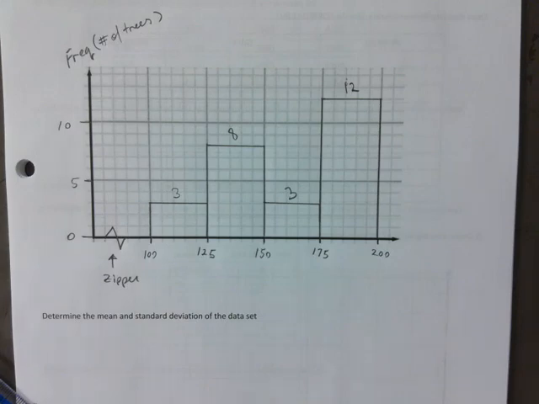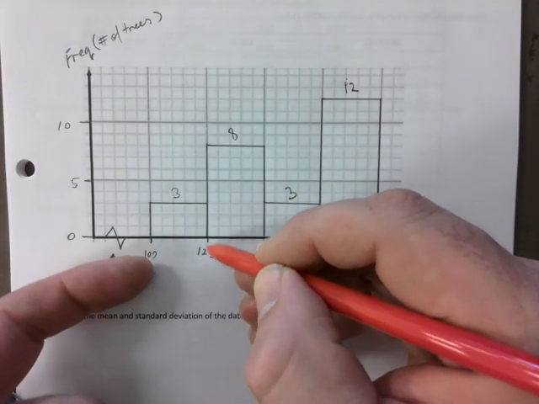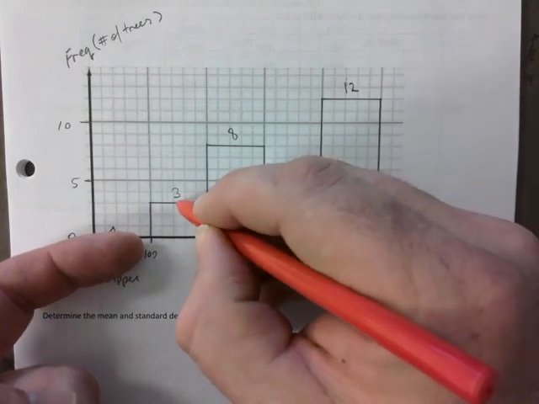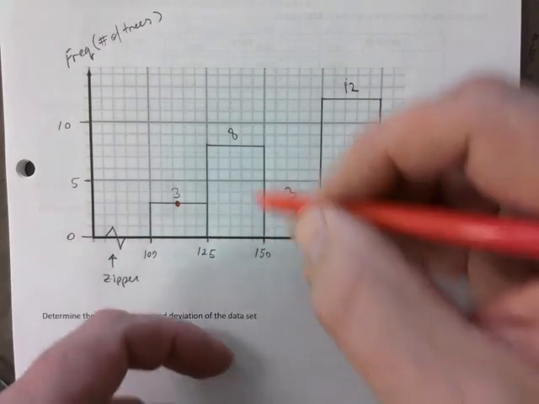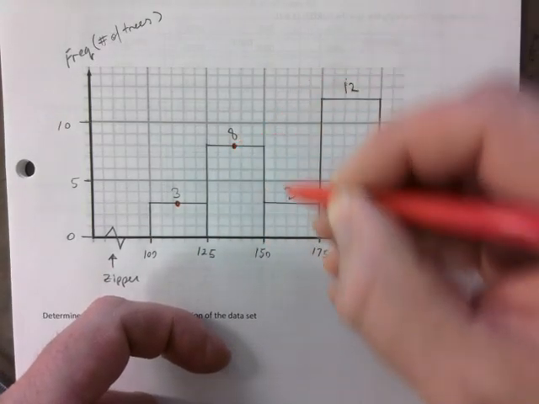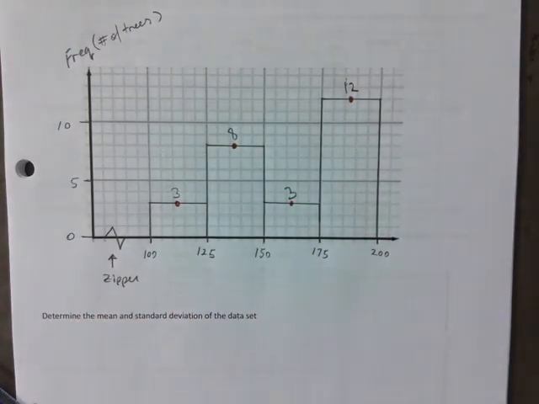It's much easier doing it that way. I'm going to use a red pen for this part. So for the frequency polygon, you're figuring out between 100 and 125, the middle is right there. Between 125 and 150, the middle is right there. So you're just finding the midpoints, essentially, without having to do the math in this case.